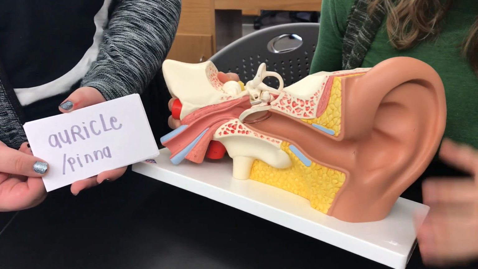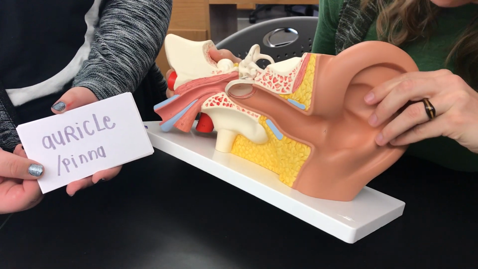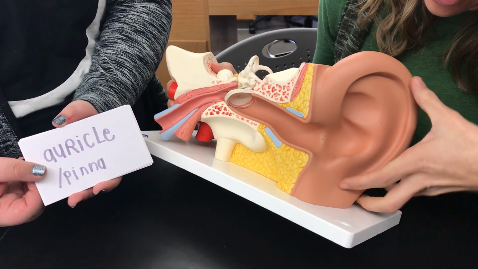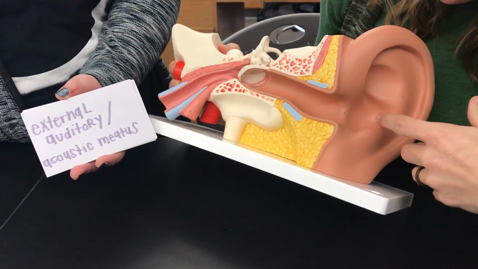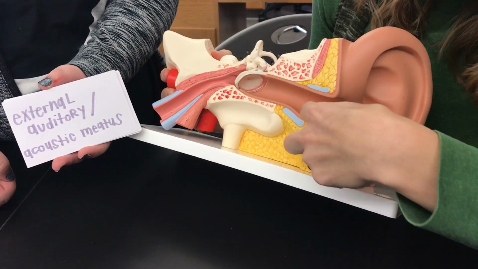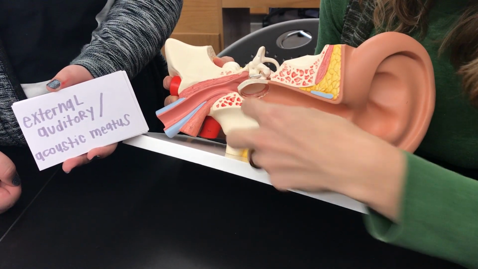Okay, so we're going to go through the structures of the outer, middle, and inner ears. First of all, we've got the auricle, or pinna, which is basically like your whole earlobe on the outside. And then the sound follows through the external auditory meatus, or canal in your textbook, which is right here.